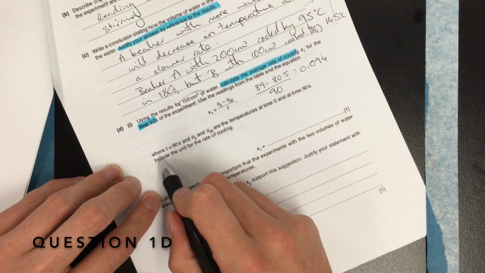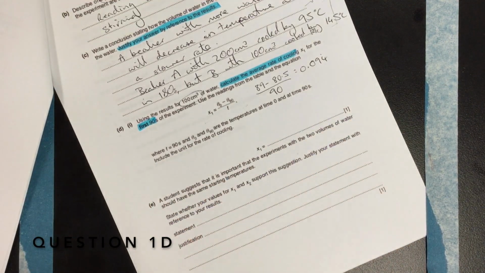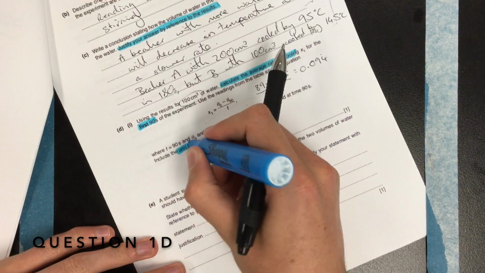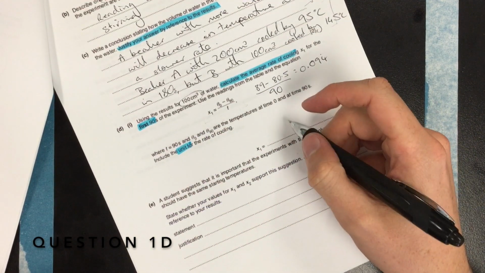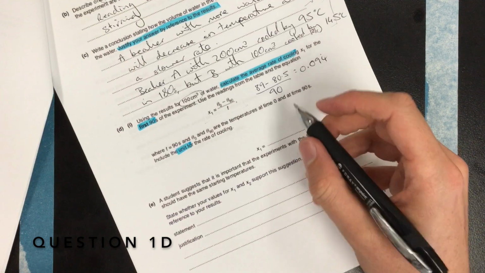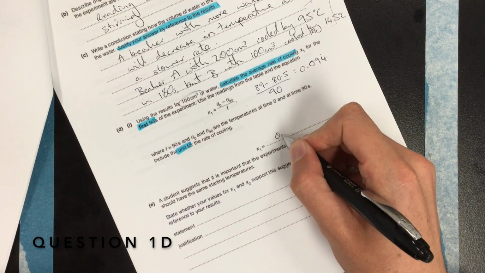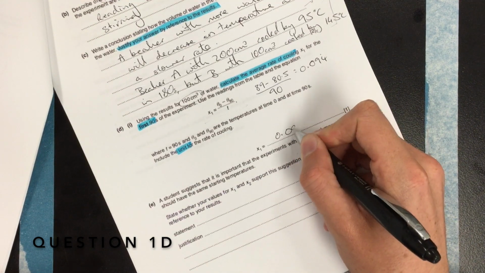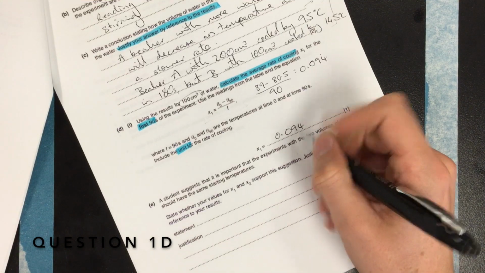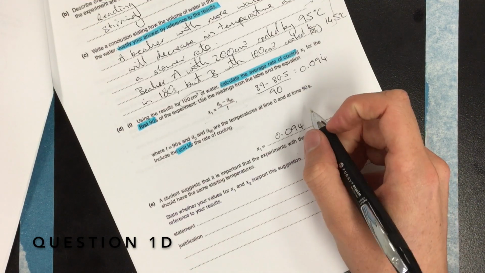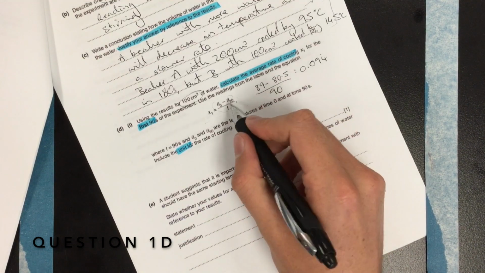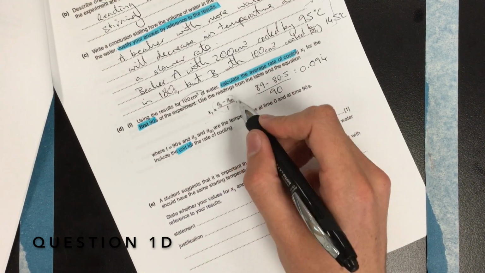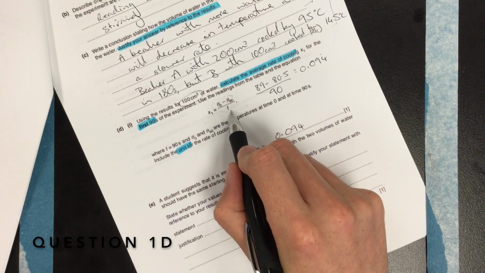And it says in the question to include a unit for the rate of cooling. So my answer then, I should be putting 0.094. That's enough decimal places. And then I want to put a unit. Now my calculation was a temperature change divided by a time.